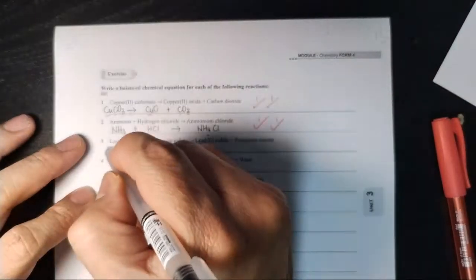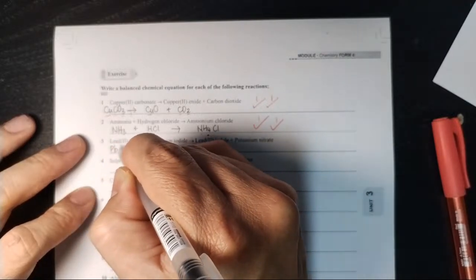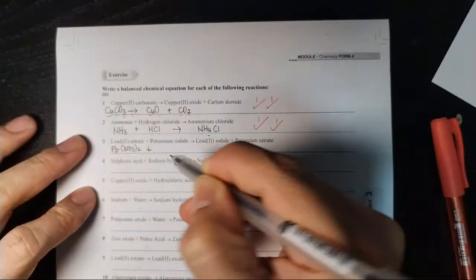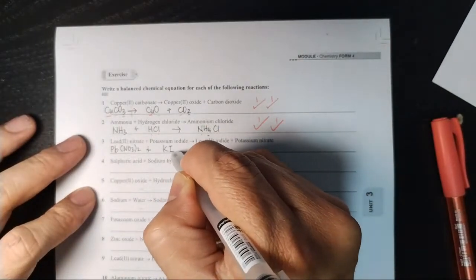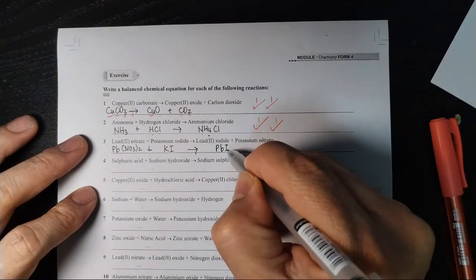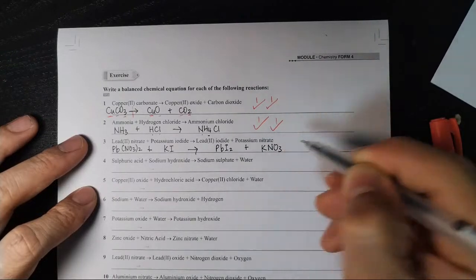Okay, next, lead 2 nitrate. Lead 2 nitrate, Pb(NO3)2. Okay, react with potassium iodide. Okay, will produce lead 2 iodide with potassium nitrate.